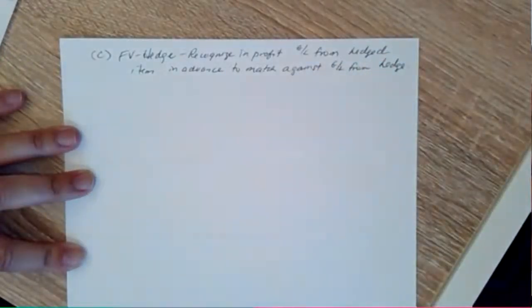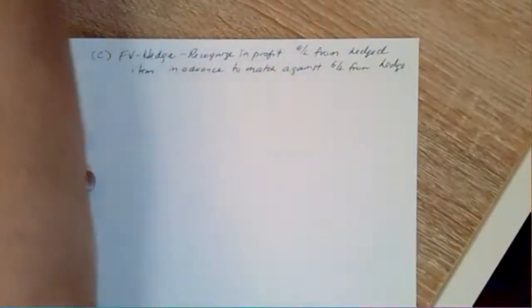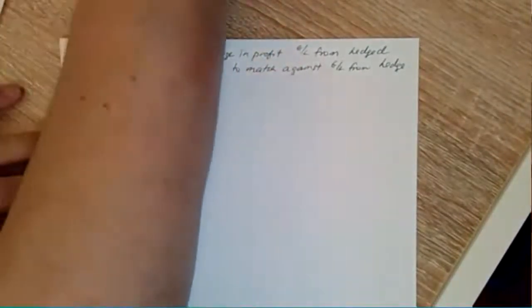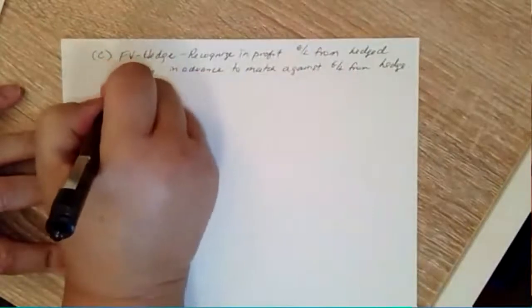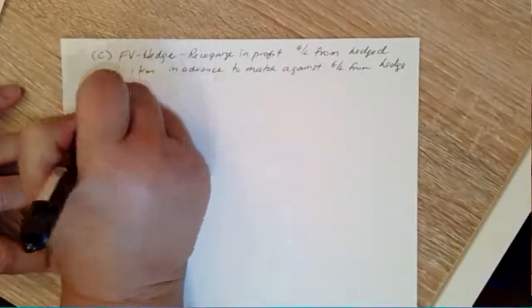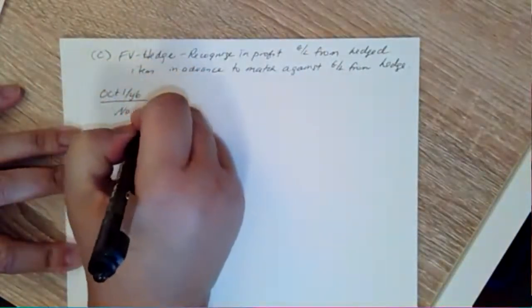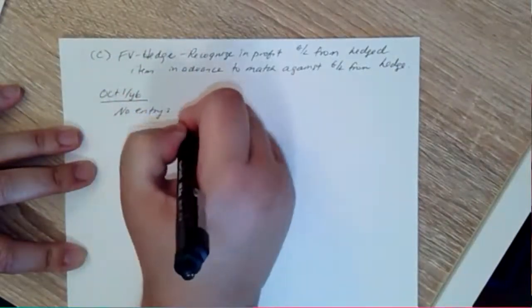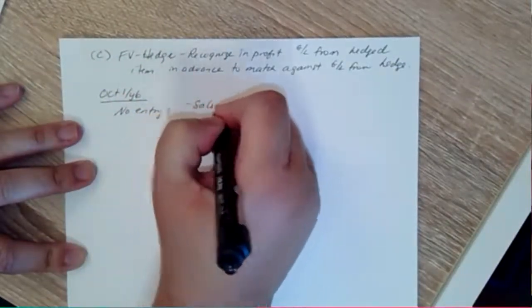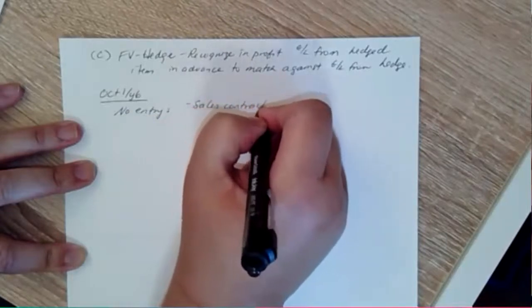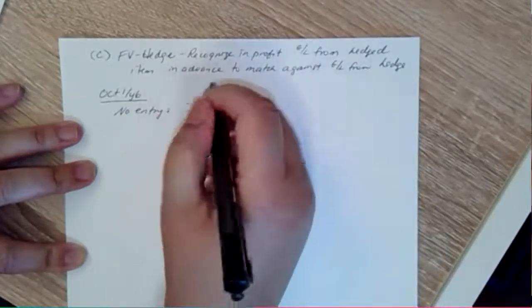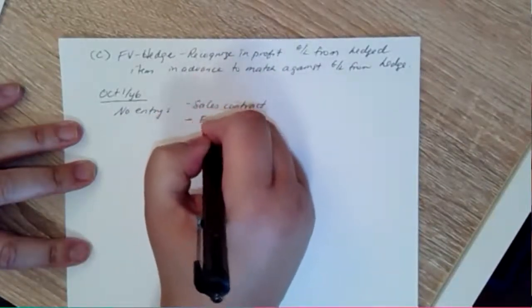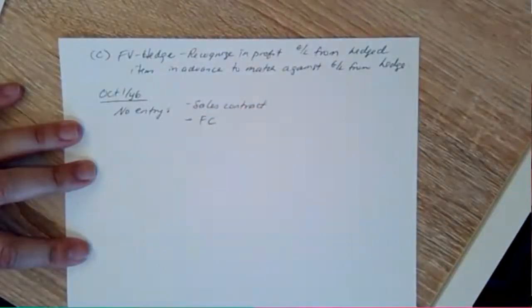Weird, we're recognizing something in advance. So October 1st, year 6, no entry for sales contract and for the forward contract, just like on the last page.